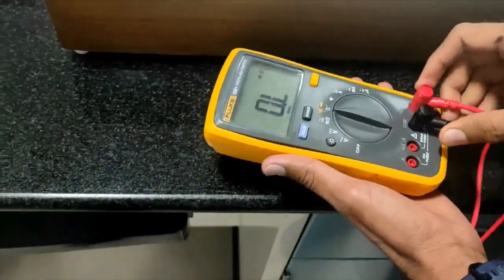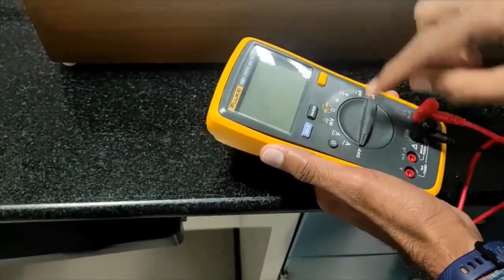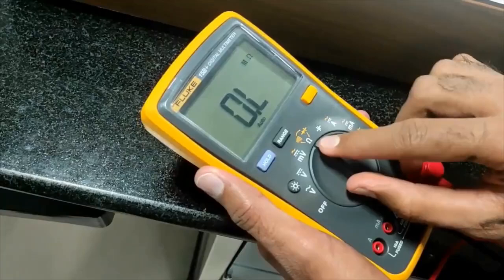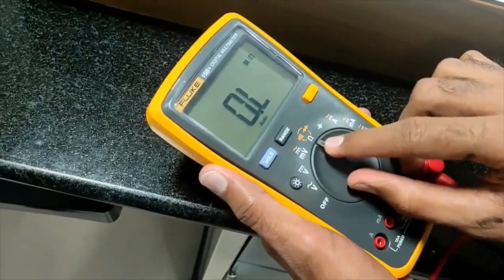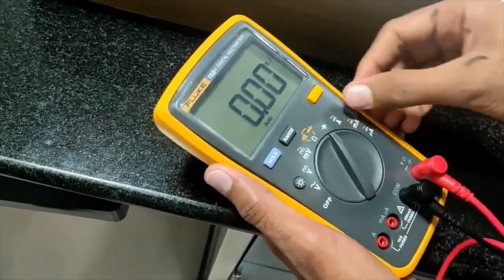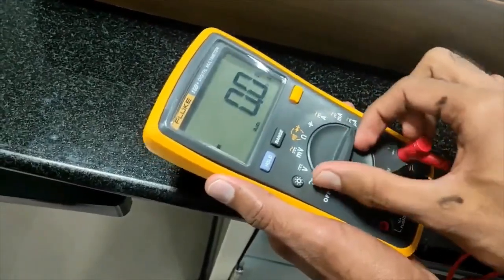This is a multimeter. It is switched off and then it is switched on. Many options are available here, but we need only these. We have to measure the resistance, so this option; we have to measure the capacitance, so this option; and we have to measure the current also. So these three options are important.